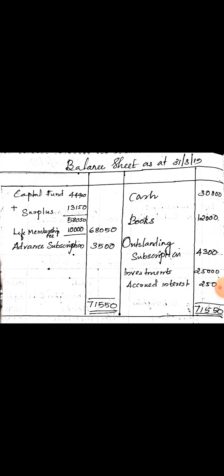Closing balance sheet, liability side, capital funds 44,900 plus surplus 13,150. This surplus is transferred from income and expenditure account. 58,050 plus life membership fee, which is given on the receipt side of receipt and payment account, rupees 10,000.